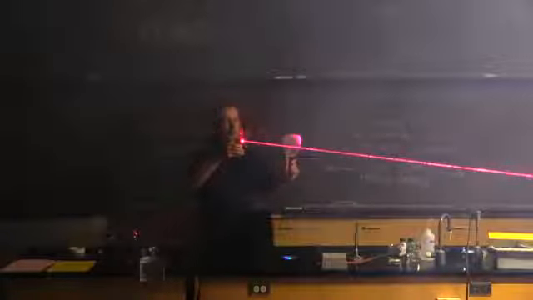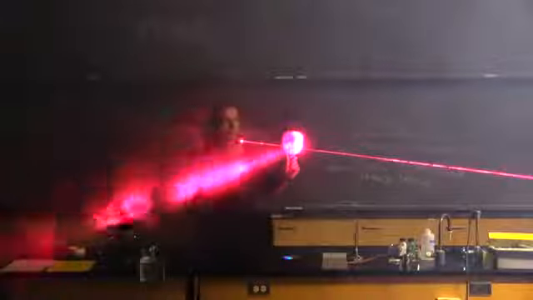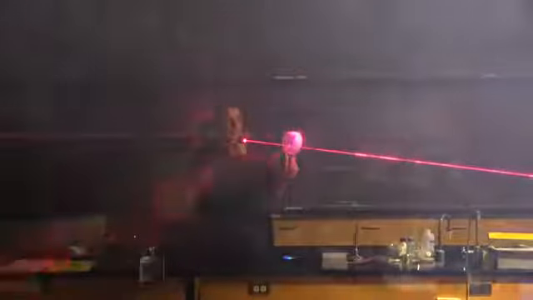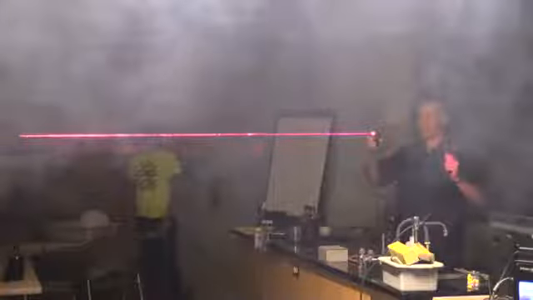There you go. Now I'm bouncing it on the wall over there. Try not to bounce it on the camera. That camera is more expensive than my car. And there you go. So, kind of a cool thing. If you got a laser pointer at home and you got a fog machine, it's pretty cool. Be careful you don't hit anybody in the eye, for crying out loud. Like I almost did myself. You lose a little bit when you bounce it off things. And so there you go.